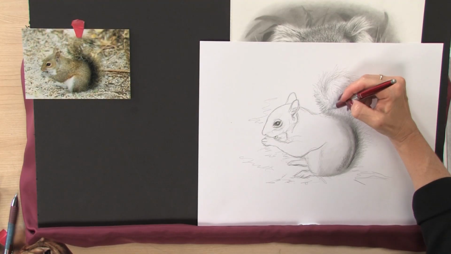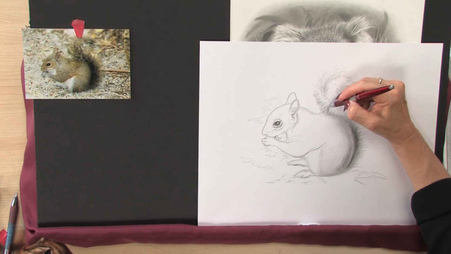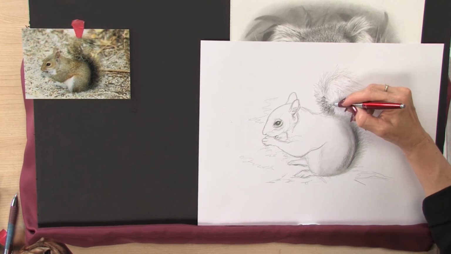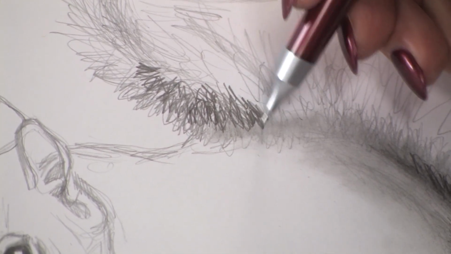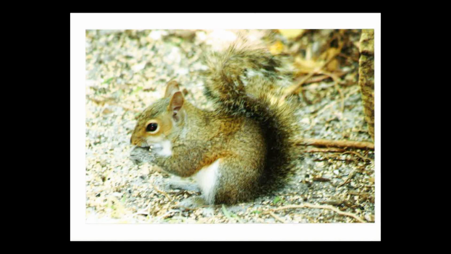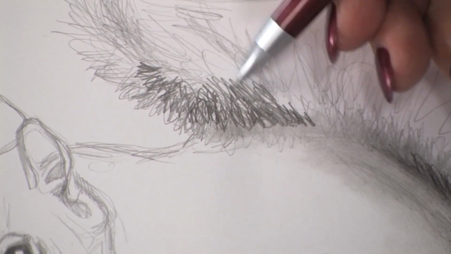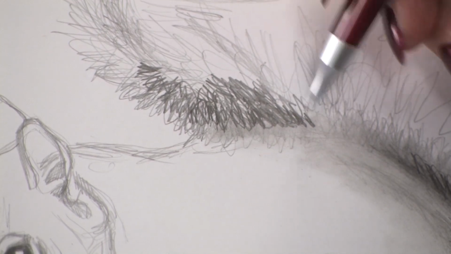Now coming up here, let's do a little bit on the tail, because that's kind of a problem area for some. I'm putting in some dark patterns, paying attention to the fur direction, of course. But these pencil lines are much more distinct. Can you see that? Because in the photo, the fur is much more distinct here, and it's a little bit longer. So you want to make sure that the pencil strokes that you're putting down correctly represent the area in which you're drawing.